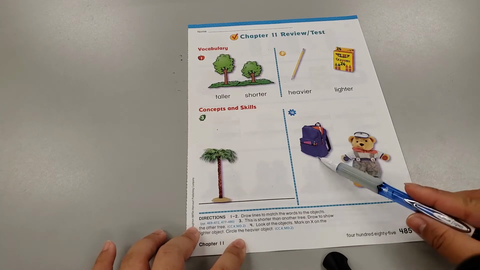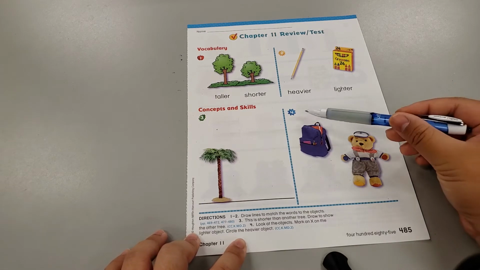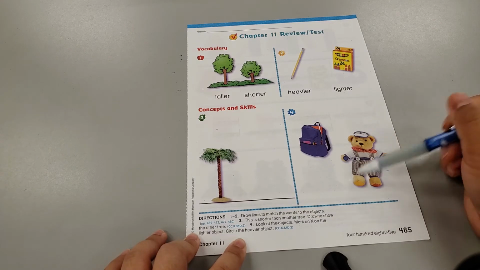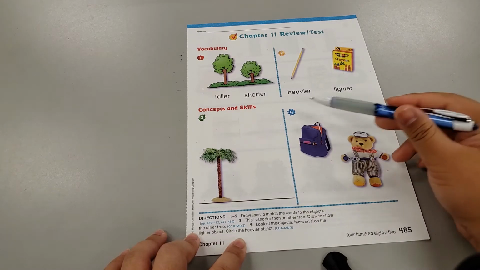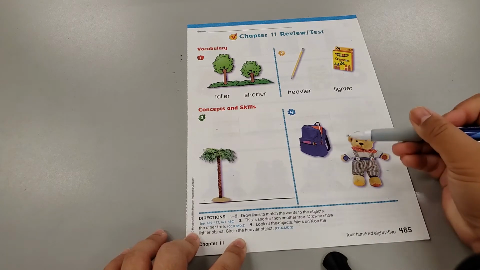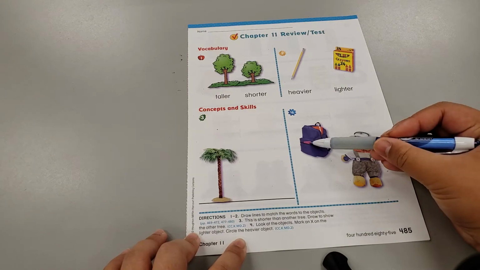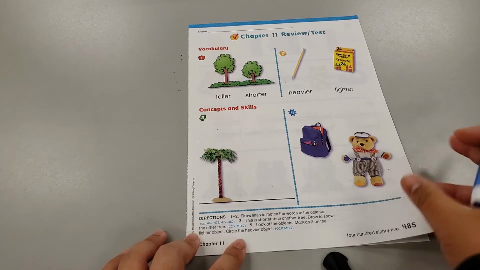Number 4, look at the objects. Mark an X on the lighter object. Which one will be the lighter object? And we'll mark an X. Then please circle the heavier object. Which object will you circle because it is the heavier one?